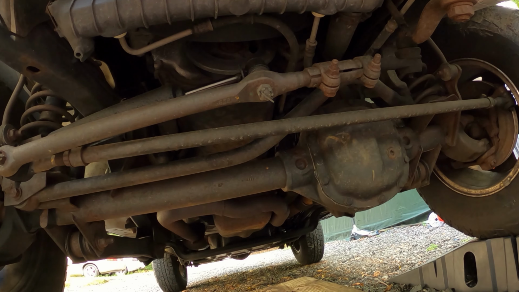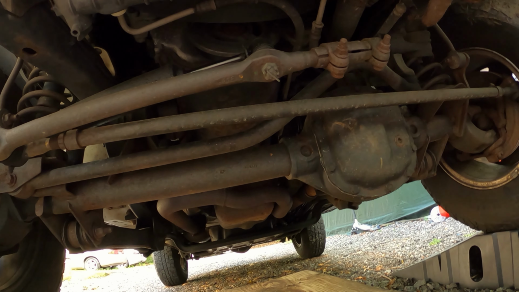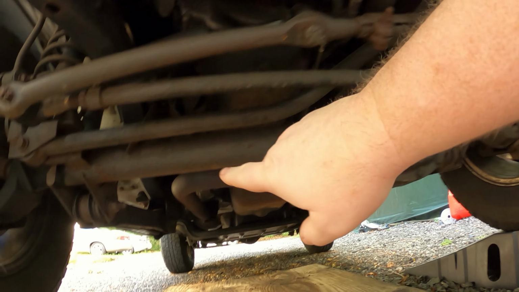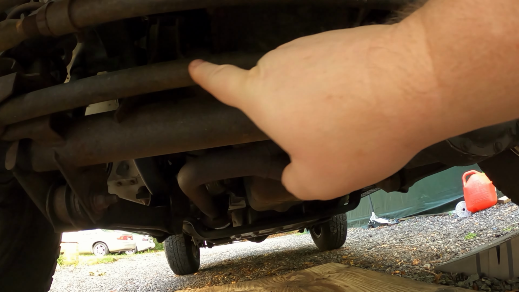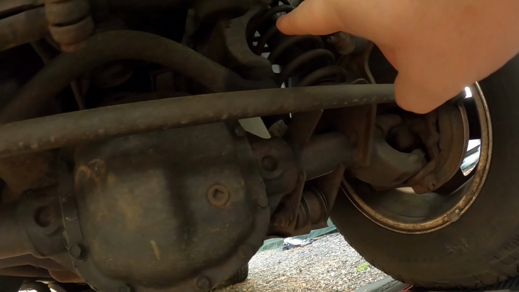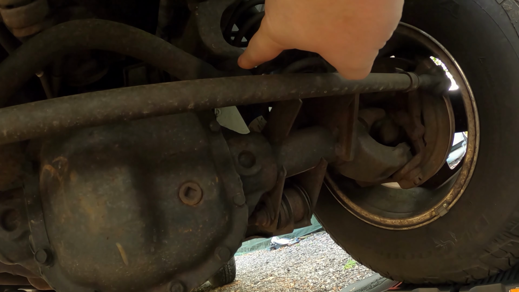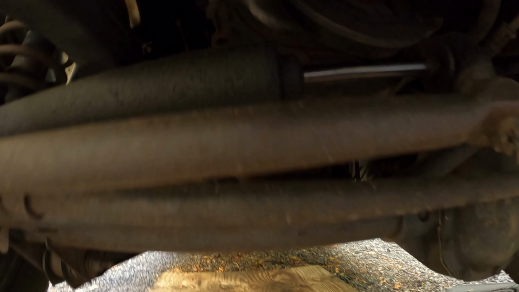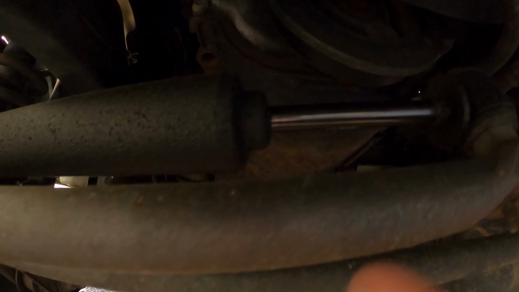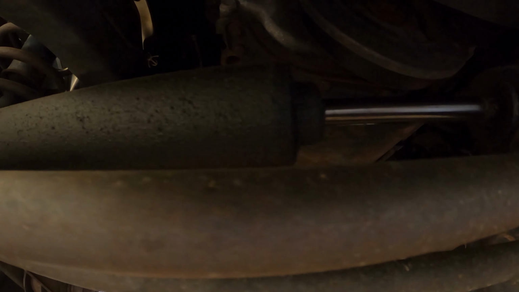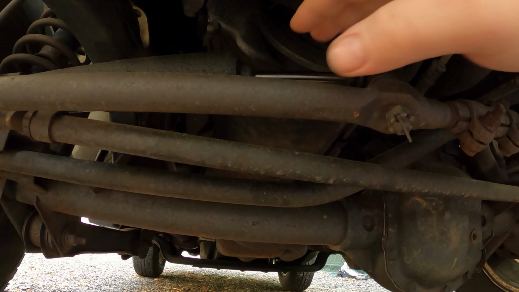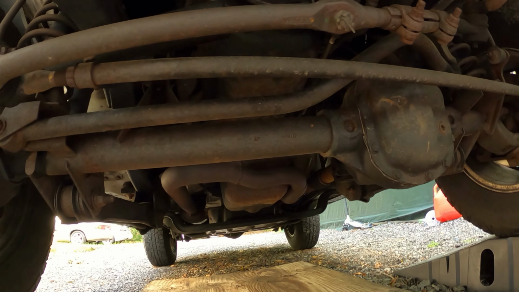But in particular, what we're going to be looking at today is the track bar, which is this bar right here that runs along and up to the body right here, and the steering stabilizer. Because if you look right here, this steering stabilizer is coated in oil all along the outside edge, showing that it is leaking through this front seal. So that is a very probable cause there.